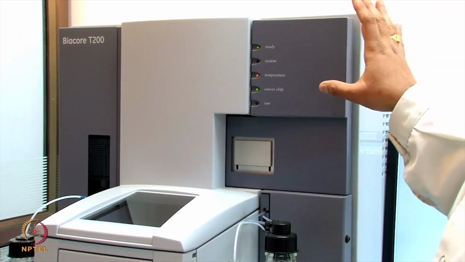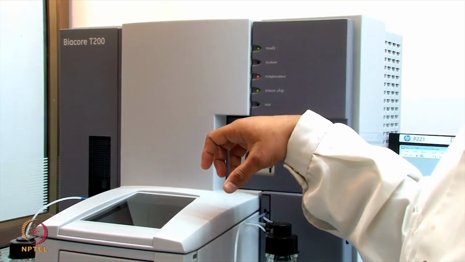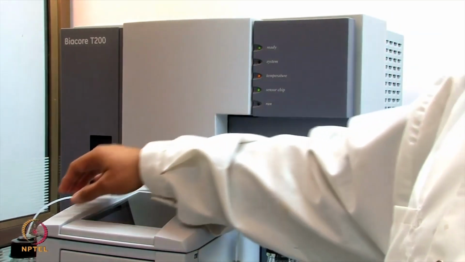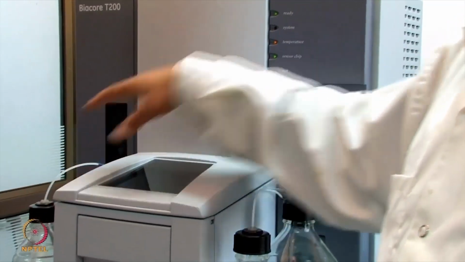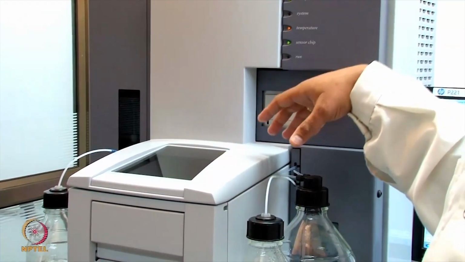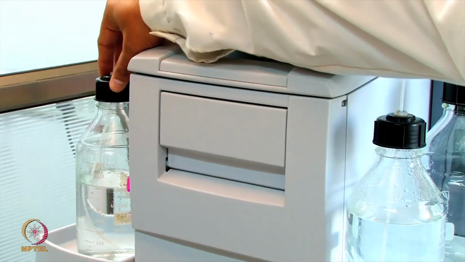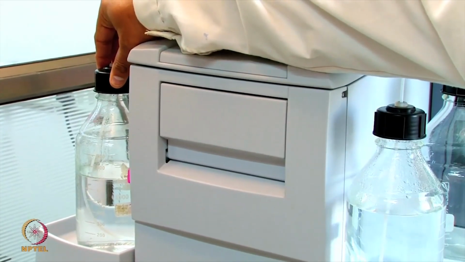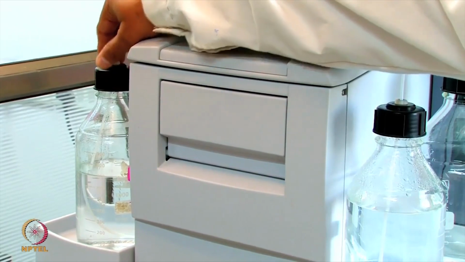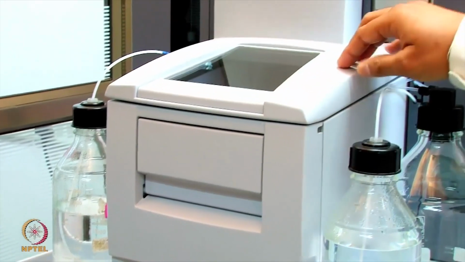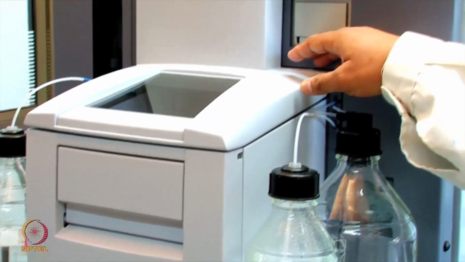So we will now connect a new running buffer here and prime the system before our immobilization experiment. So here the new HBS EP plus buffer is connected and the new chip will be docked now.